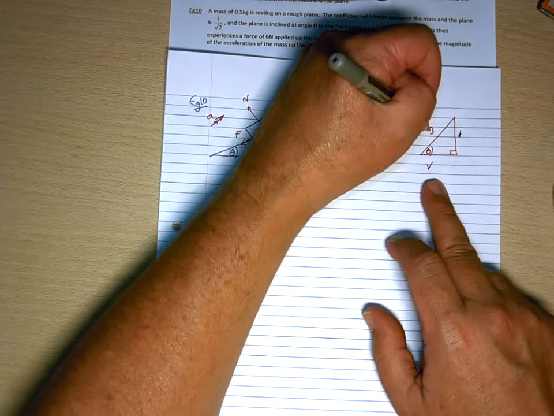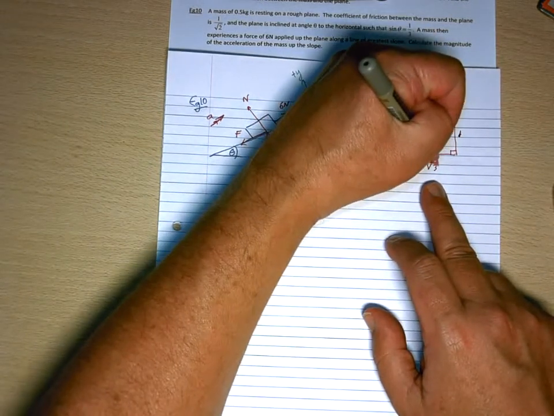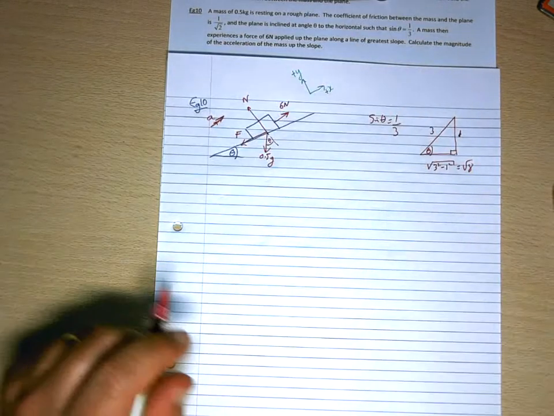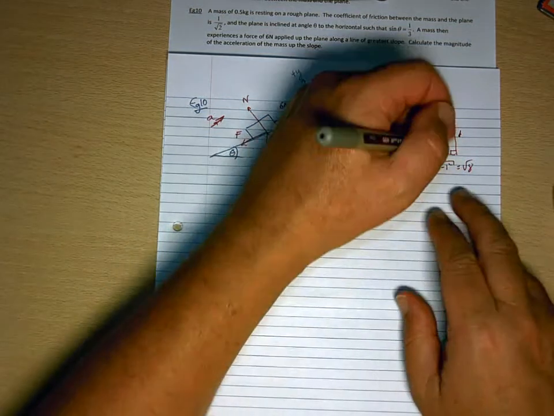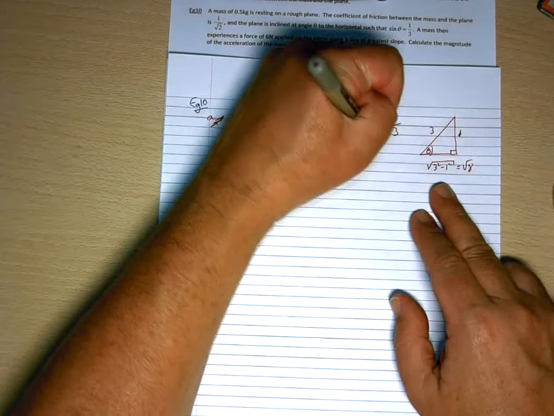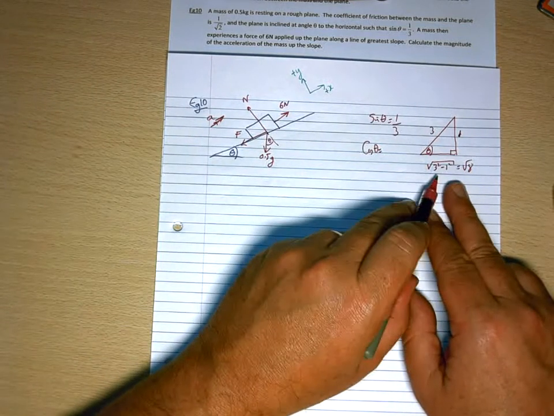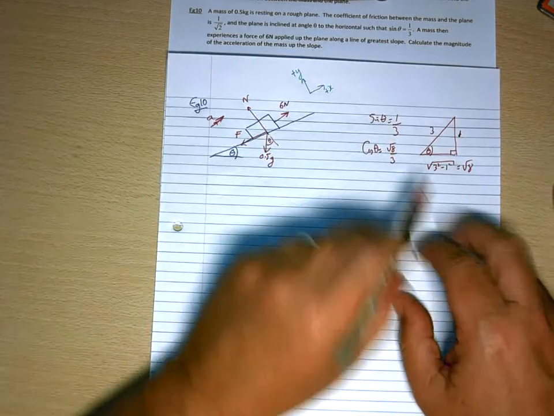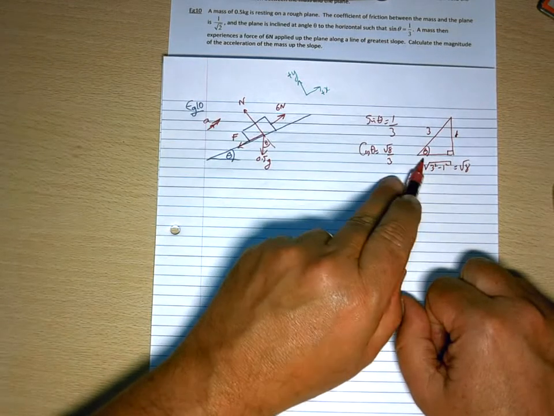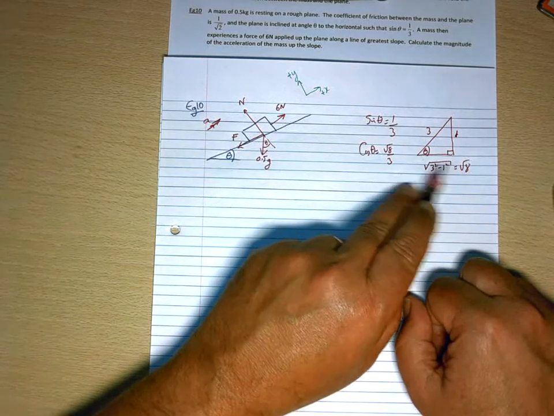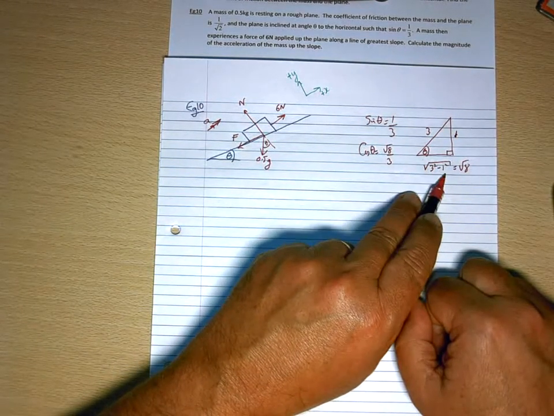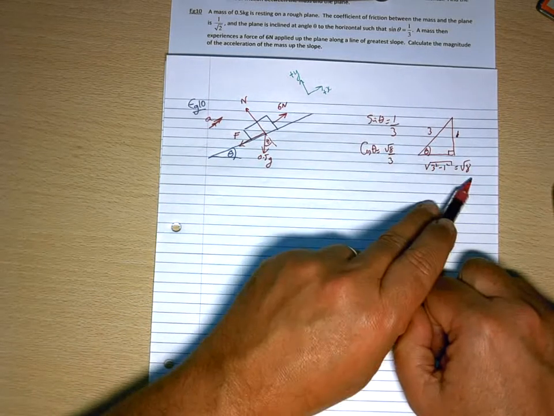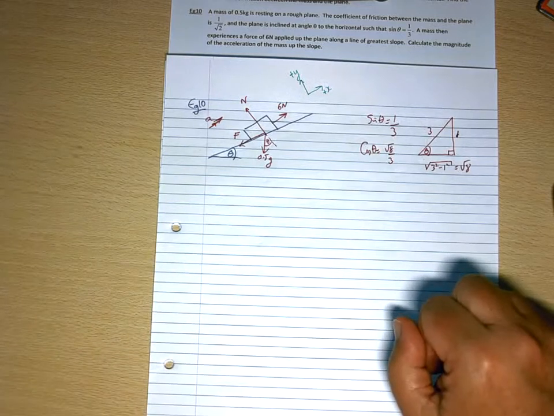So this side is going to be 3 squared, take away 1 squared, equals root 8. So if that's root 8, cos theta, should we need it, is adjacent over hypotenuse, which is root 8 over 3. That's just Pythagoras to work out the adjacent side. It's the shorter side, so it's the difference between the two squares, square rooted.